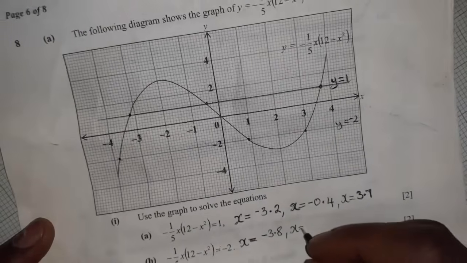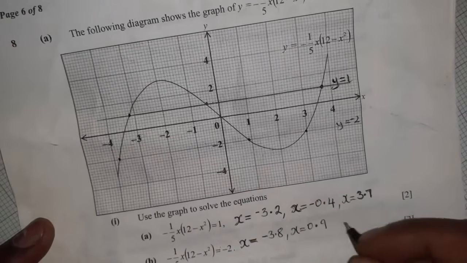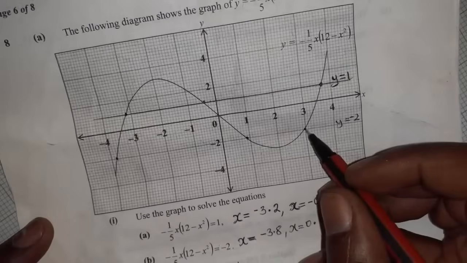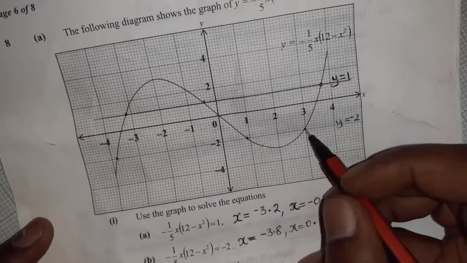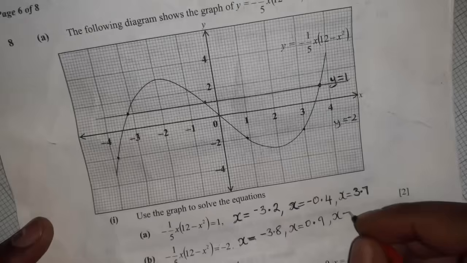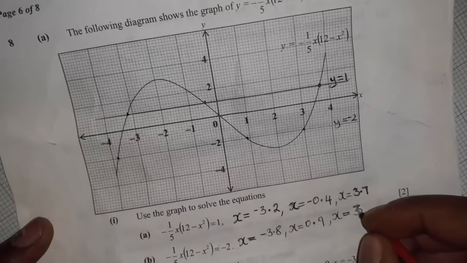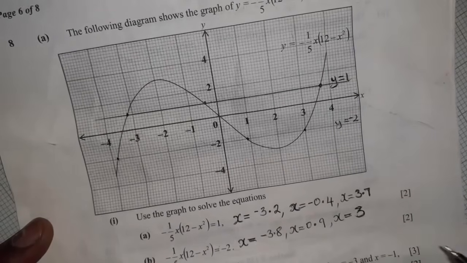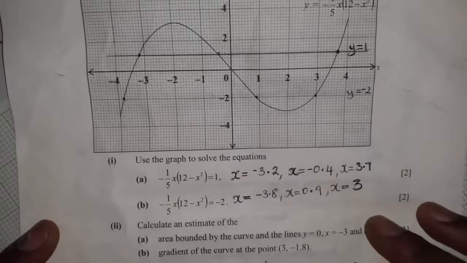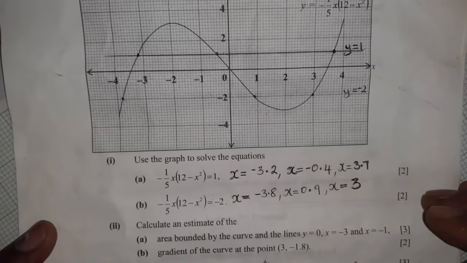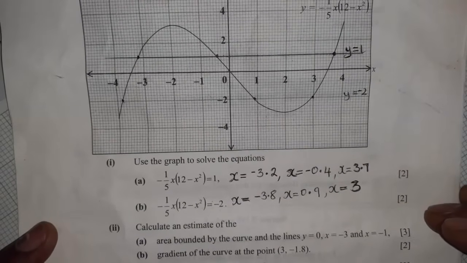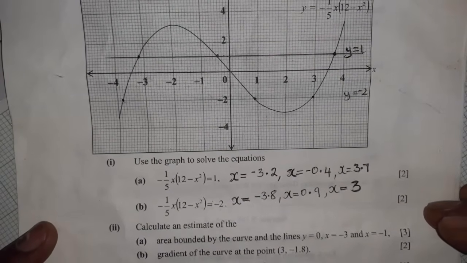This will be 0.9. And the last one, which is this one here, what is the x coordinate? The x coordinate is 3. So these are the x coordinates here. I hope it is very clear.